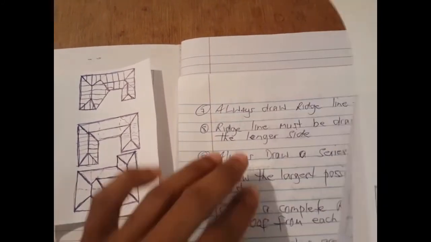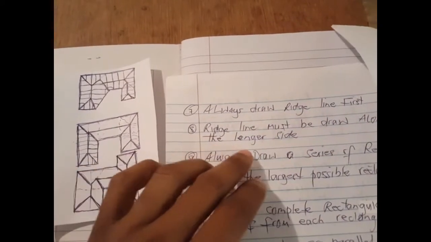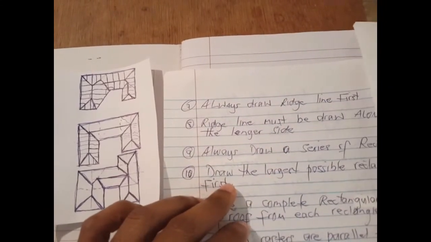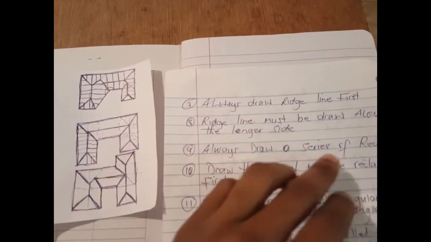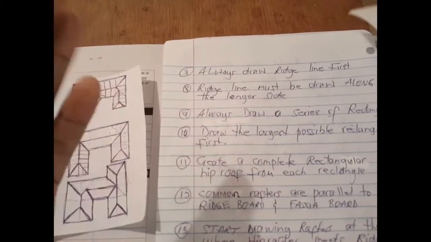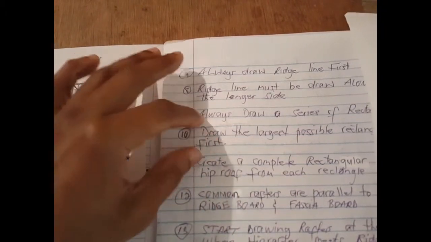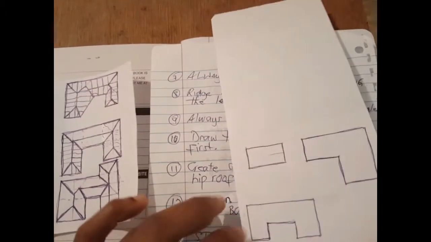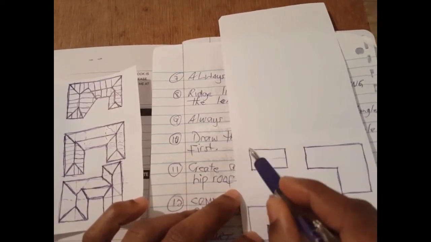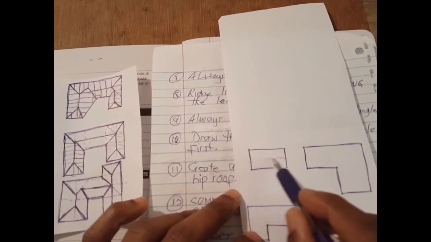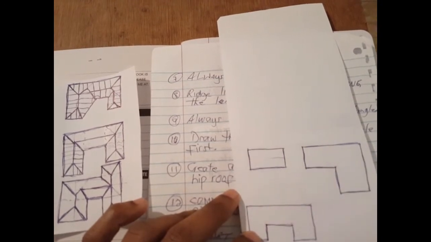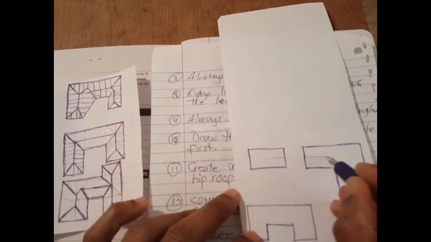And of great importance, the ridge line must be drawn along the longer side. Alright? Along the longer side. Also, always draw a series of rectangles. Yeah? So when we get into drawing the roof, you will see what this means. So the first thing is to draw the ridge line first here. And the ridge line is normally in the middle of the distance of the span. Yeah? In the span. So for that one, I would draw my ridge line first here.